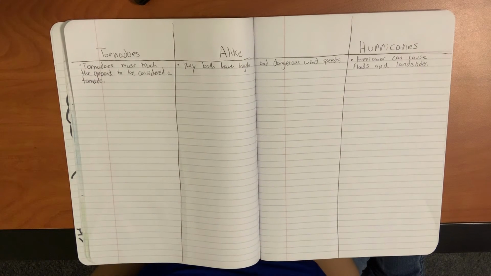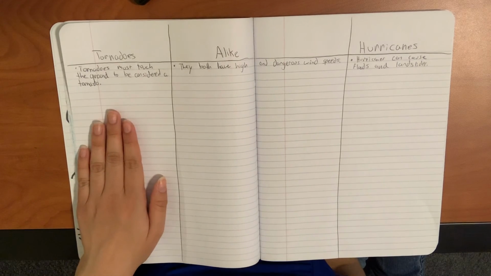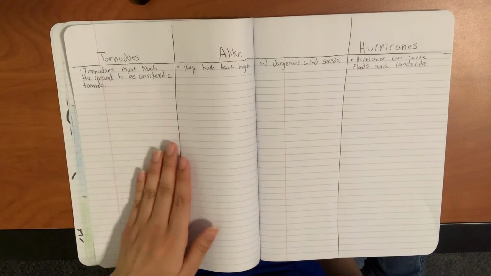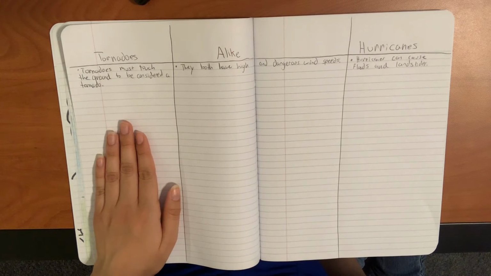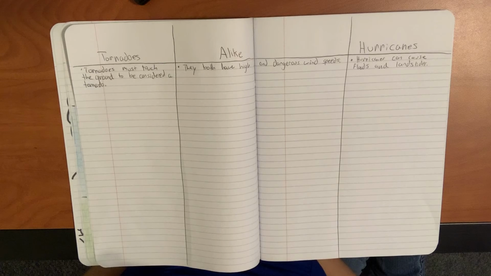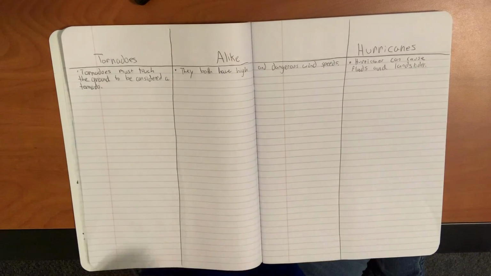So again, to reiterate, when you fill out this 3-column chart, you're going to put in the tornado section what makes them unique or different when compared to hurricanes. So in order for a tornado to be considered a tornado, they have to touch the ground. For hurricanes, hurricanes can cause floods and landslides. And then what makes them both similar is that they both have high and dangerous wind speeds.